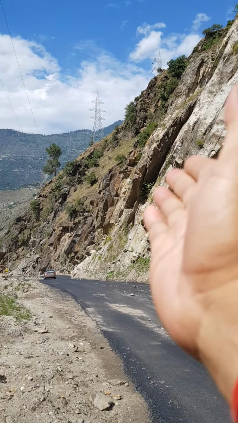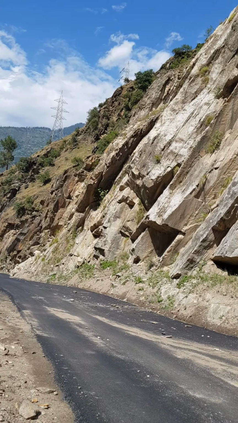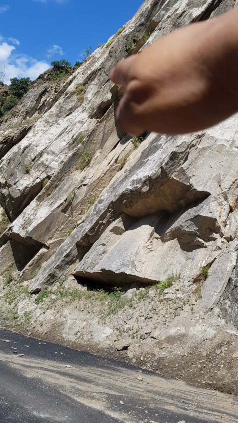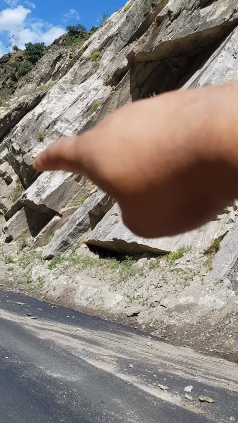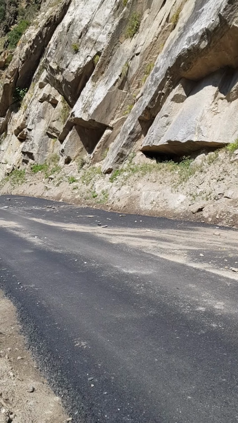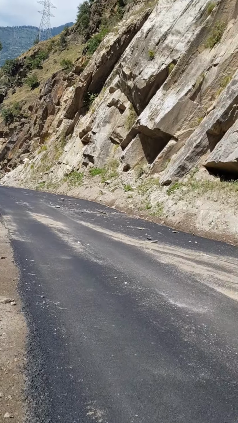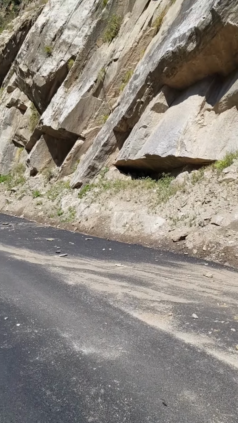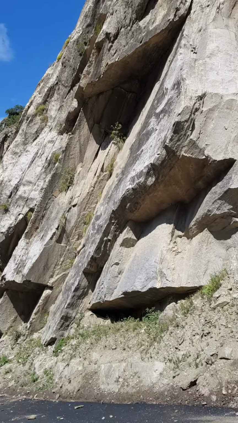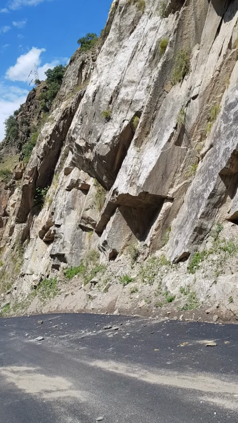The main discontinuous set is this, and if you see, that joint is dipping towards the river side, and this joint is dipping towards the hillside. So the intersection of these two joints is the major reason for the toppling in this particular area. And I hope you can understand why the toppling is going on in this particular area.